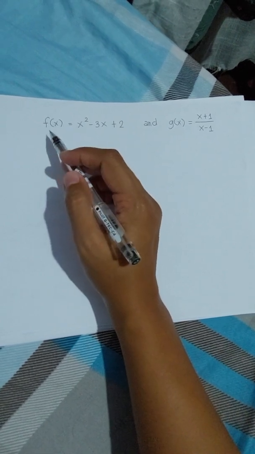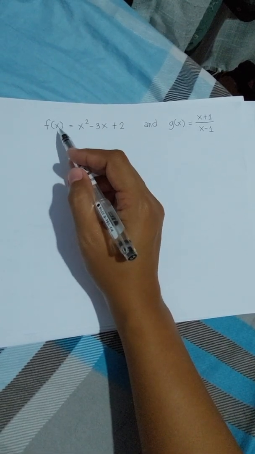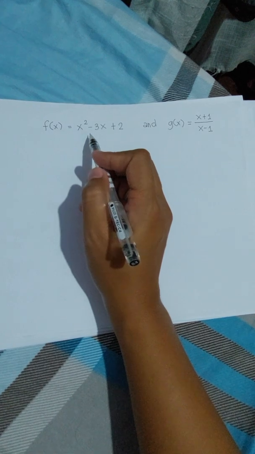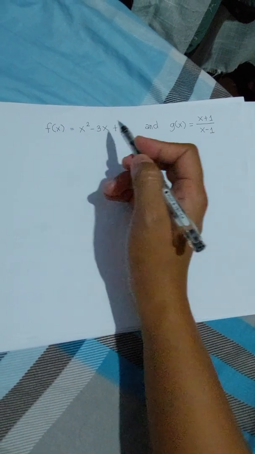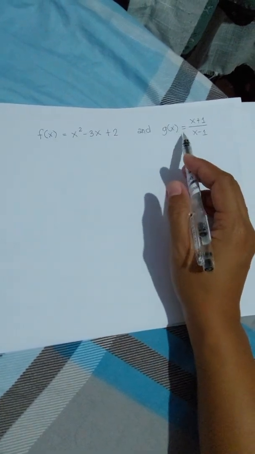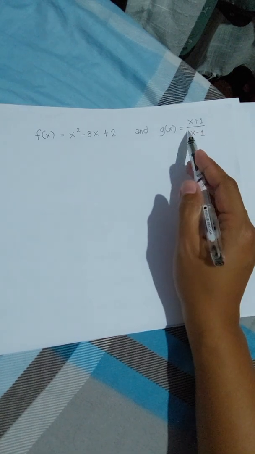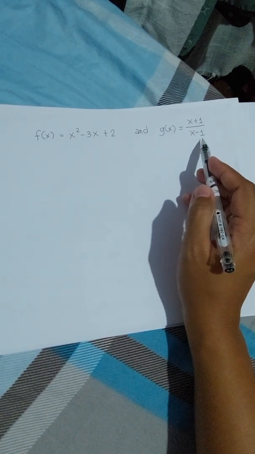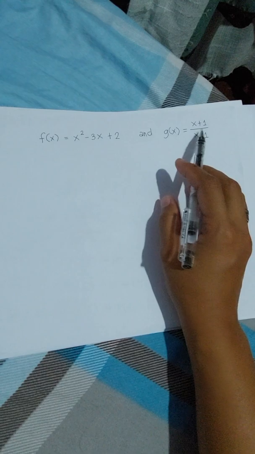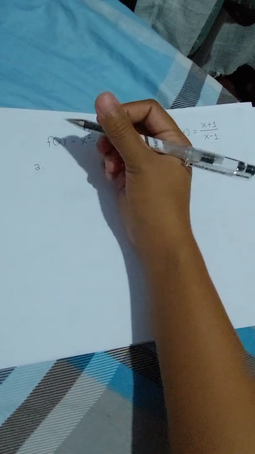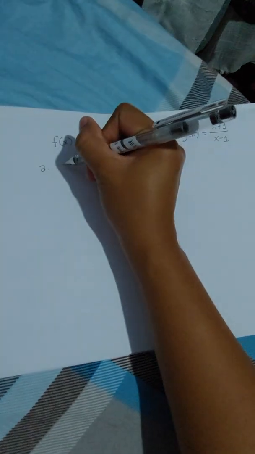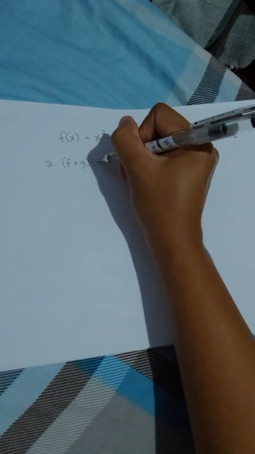Okay, so we have here f of x is equal to x squared minus 3x plus 2, and g of x is equal to x plus 1 over x minus 1. So this time, for letter A, we are going to find the addition, or the f plus g of x.